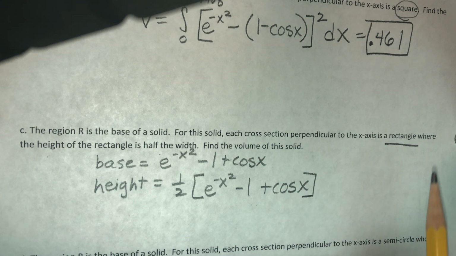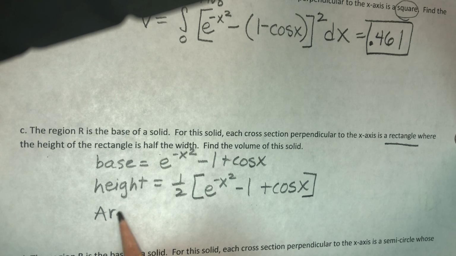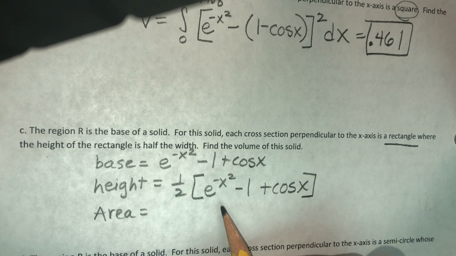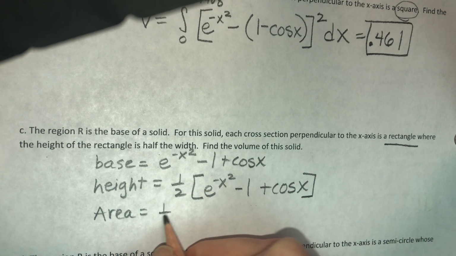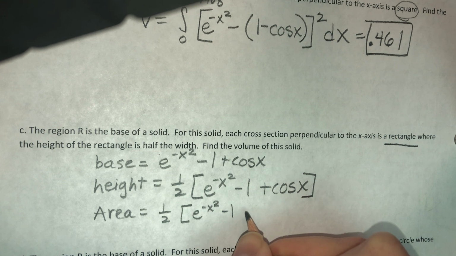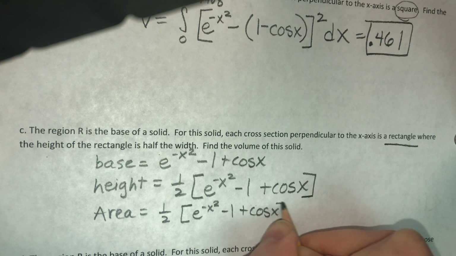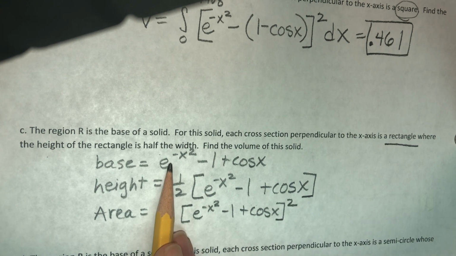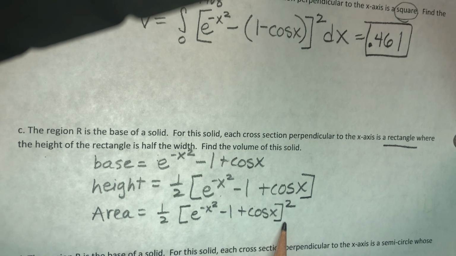So the area of the rectangle is the product of these two, base times height. So it'll be 1/2 times e to the negative x squared minus 1 plus the cosine of x, squared, because this is the same as this. So you multiply them, it's going to be squared.